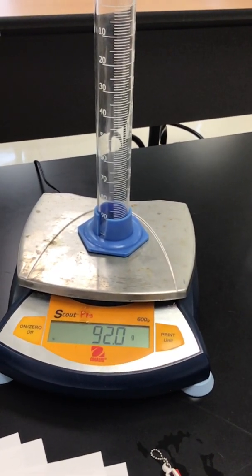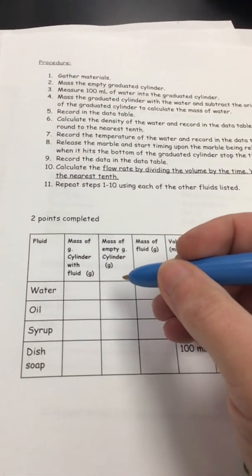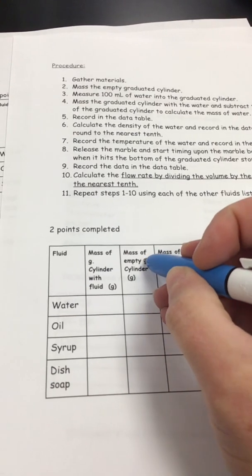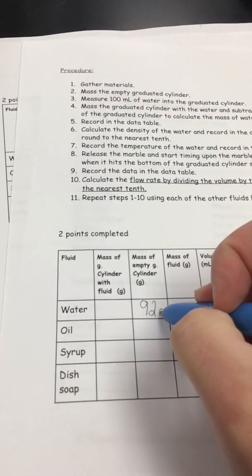And we have 92 grams exactly. So in your data table, in the second column, write mass of empty graduated cylinder, 92 grams.